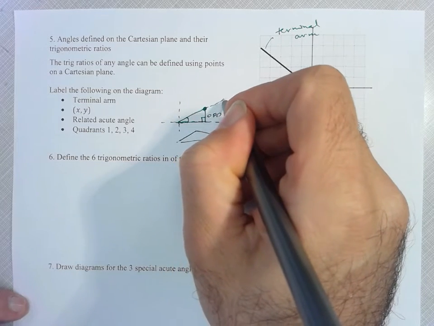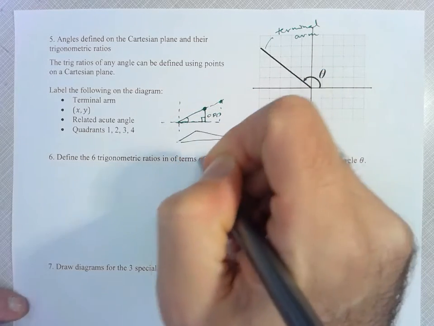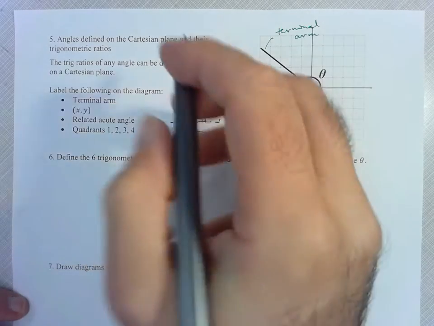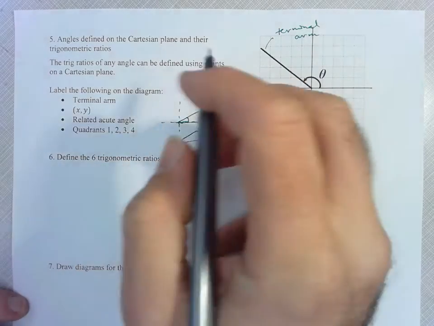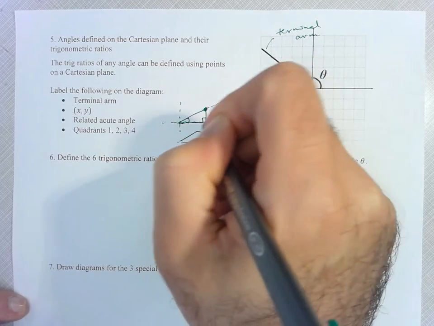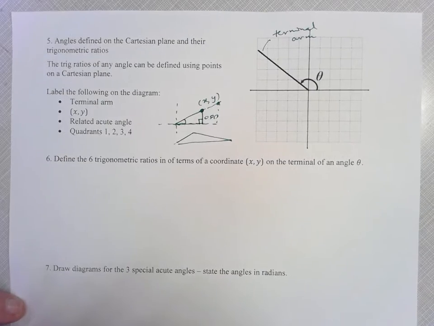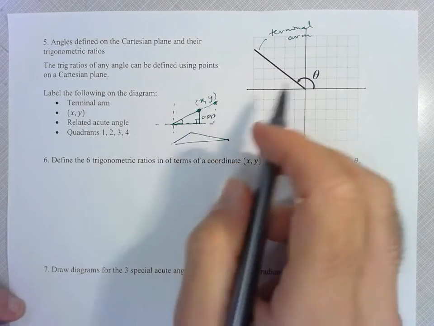And it can be any point because, as you saw in grade 10, the ratios remain the same regardless of how big the triangle is. And here your adjacent side just becomes your x value for that point.